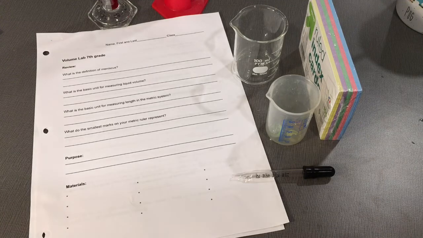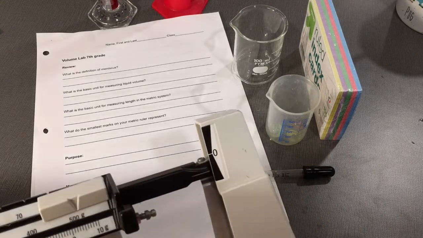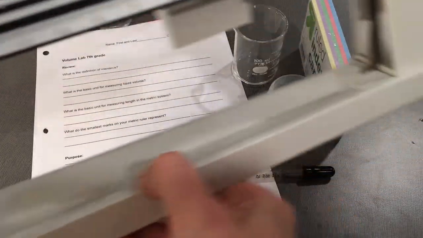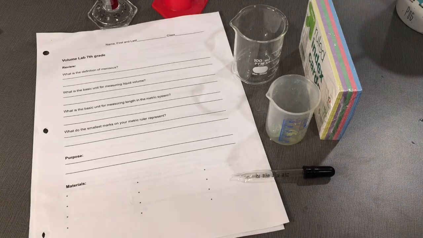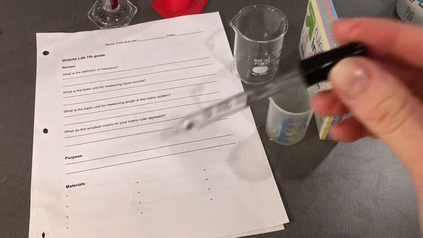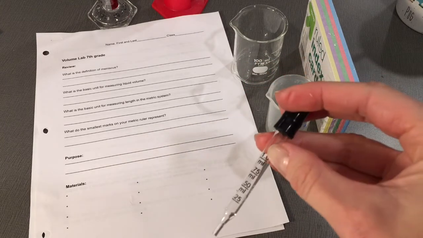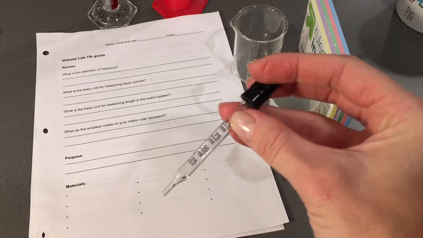You'll need a triple beam balance from the cabinets in the science room. That is this. You will also need a 1 ml pipette. See how this goes up to 1 ml.